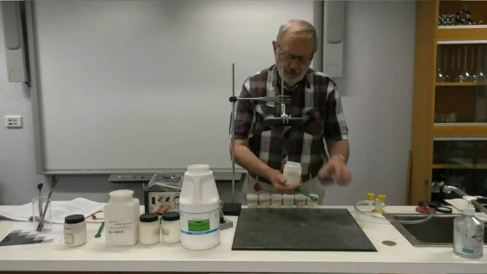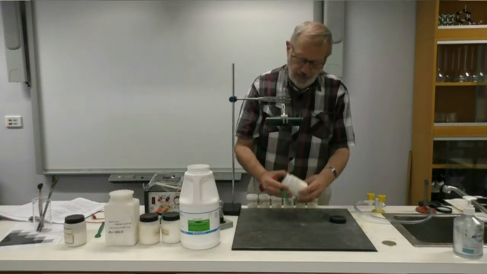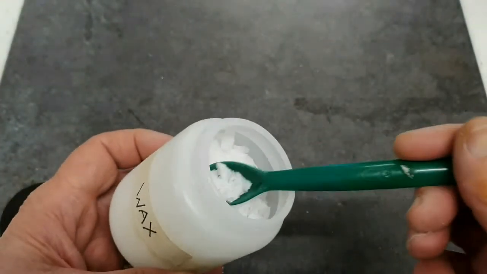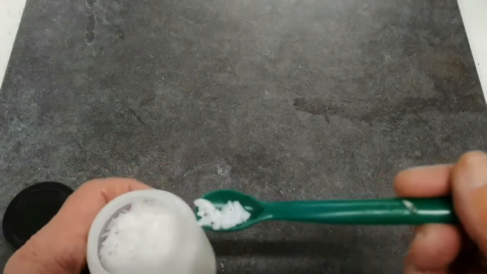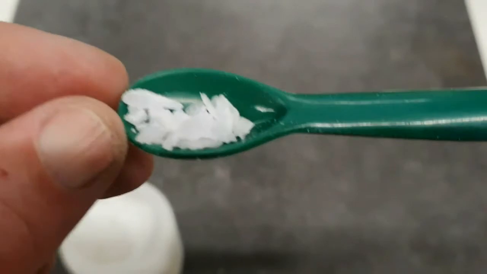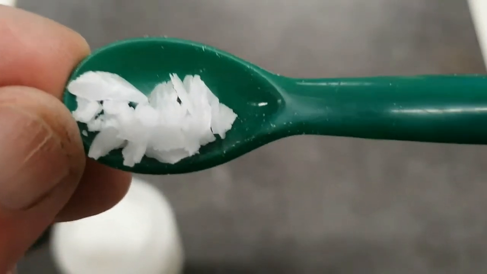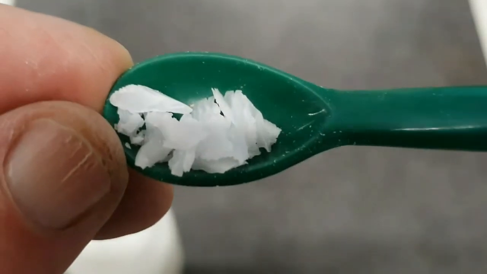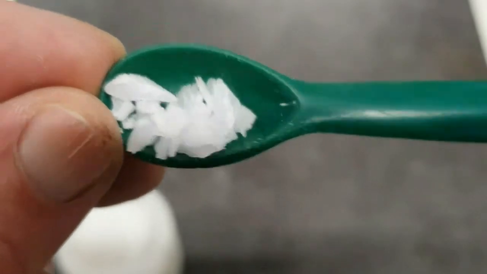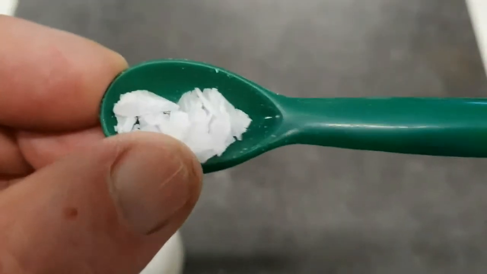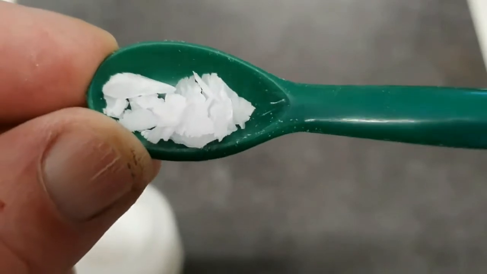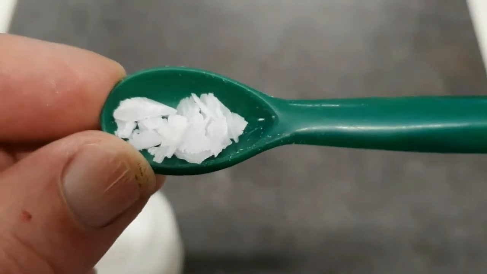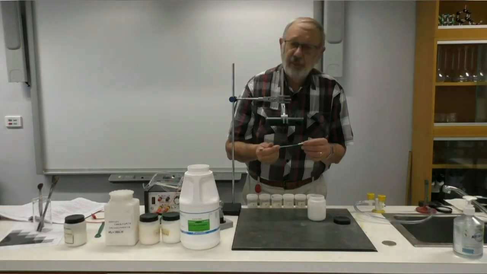The next substance for us to have a look at is wax. Now, you are familiar with wax from candles. So just taking a small sample of wax. Again, describing its colour, it seems to be white again. Does it have a lustre? No, it doesn't really have a shine. What else about it? Is it flaky or crystalline? I'd describe that as flaky. Let's have a look at the next one.